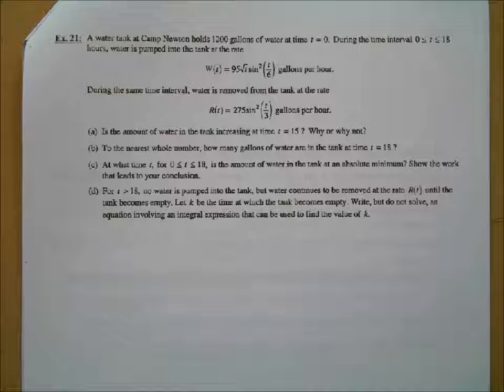You're going to look at the rate. So you just plug it in? Where do you get it? So, you have three functions in the graph, you mean?